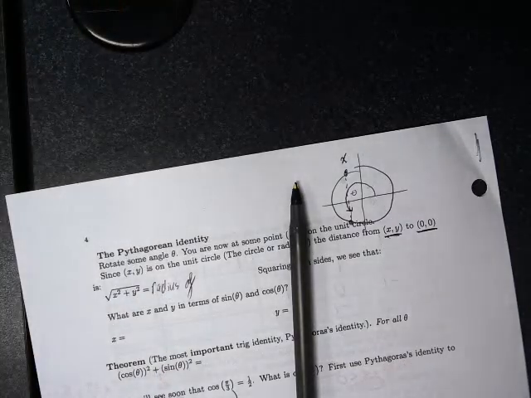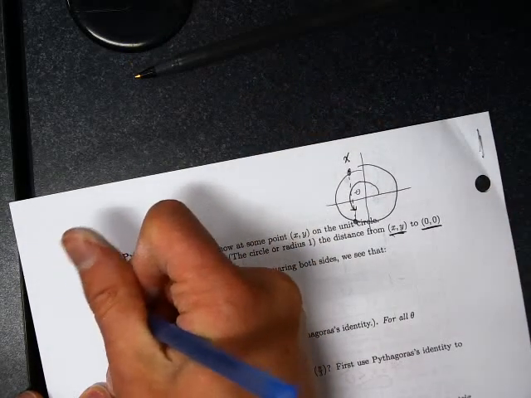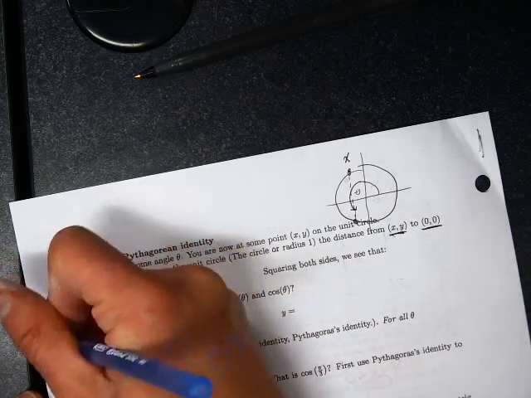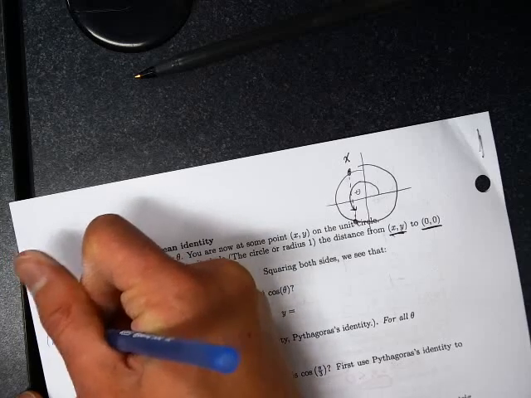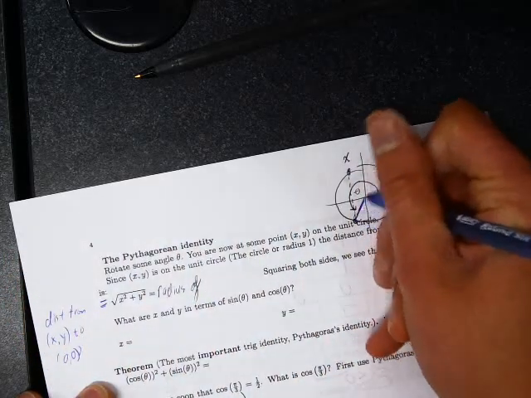So, with that formula in mind, what's the distance from x, y to 0, 0? 0 minus x squared, so that'll be x squared plus y squared. So this thing, x squared plus y squared, that's the distance from x comma y to 0 comma 0. So there's the picture.